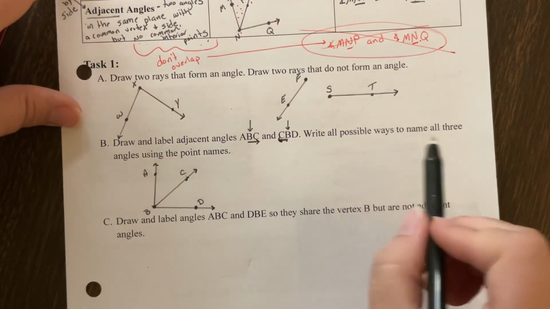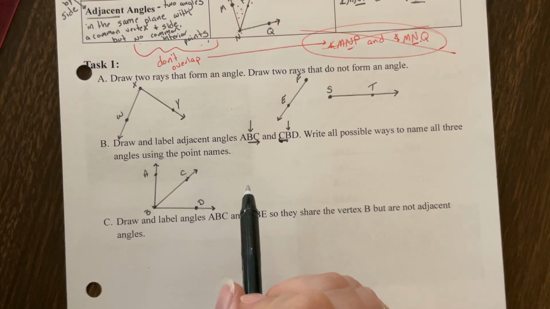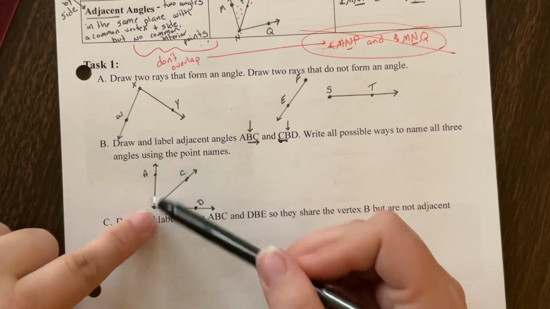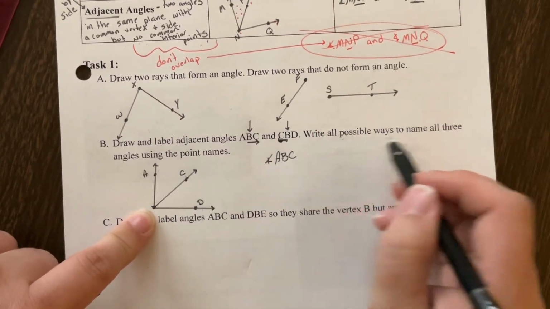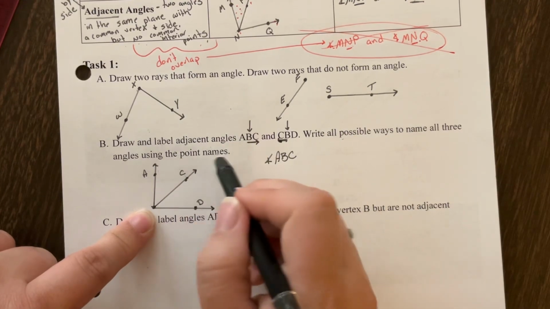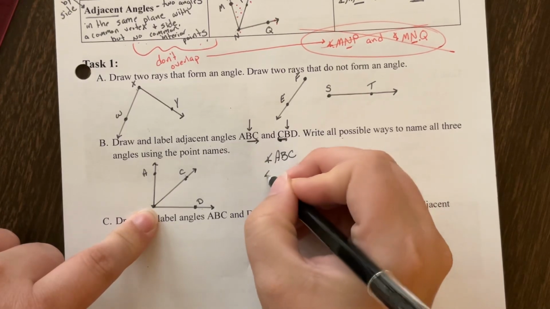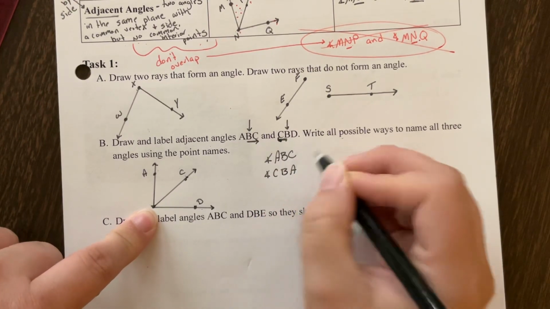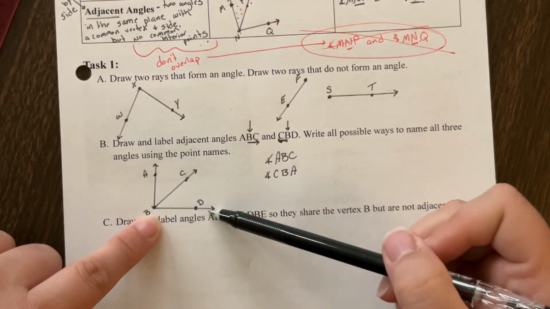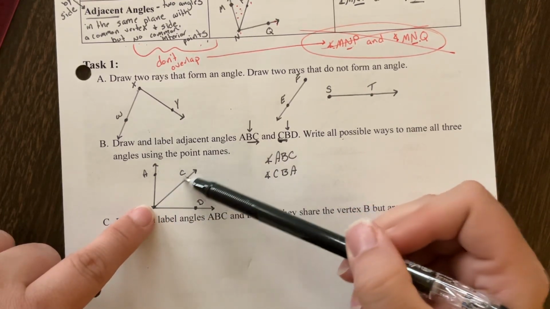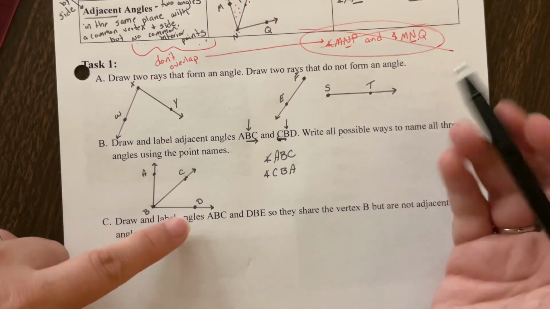And then we want to write all possible ways to name all three angles. Okay, don't be confused. There are three angles here. We have angle ABC, that's the one they gave us. I could also switch it the other way around and call it angle CBA. I cannot call it angle B. There are too many angles here at angle B. So we have this little angle here written as ABC and CBA. That's really the only two ways I can write that one.